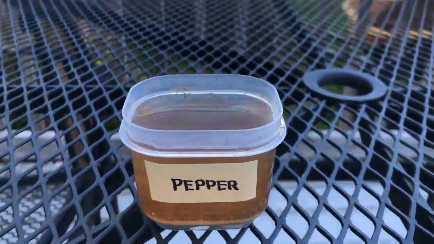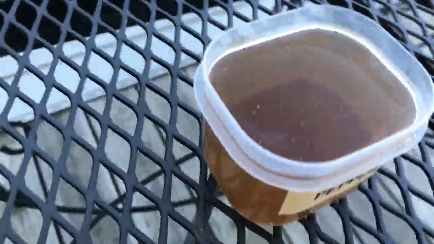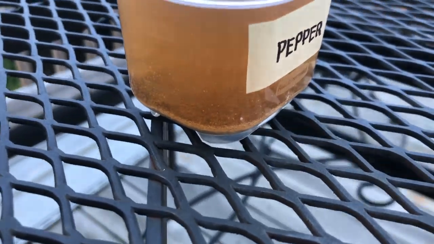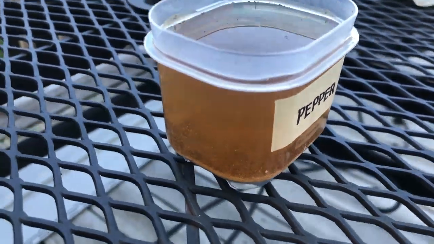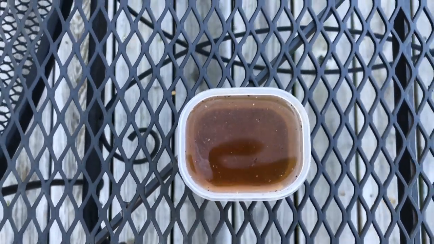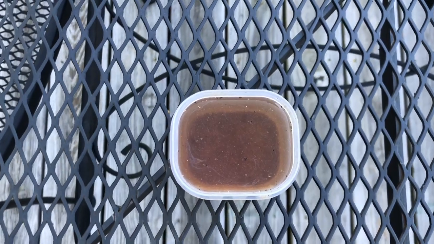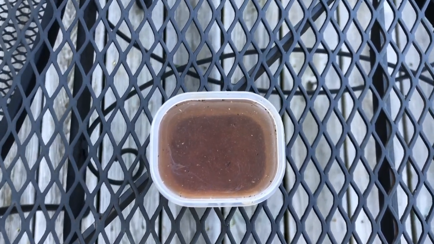Now let's look at pepper. As you can see, the pepper did not dissolve, and it actually created a layer at the bottom. This layer tells us that this is a heterogeneous mixture, which is when everything is not blended perfectly together. The next thing we know is that the molecules in pepper are nonpolar. Nonpolar means that they group together away from the water molecules.